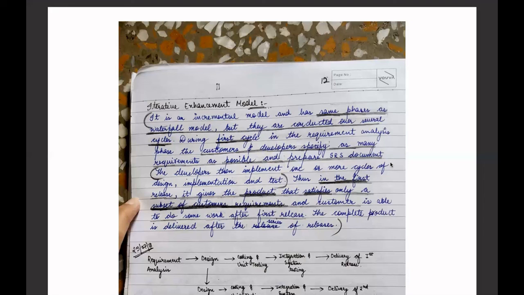So deployment and integration of all the increments is very important. It's also a task included in the development of the iterative enhancement model.